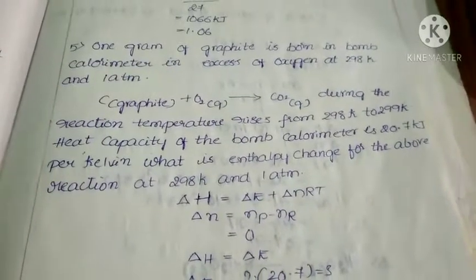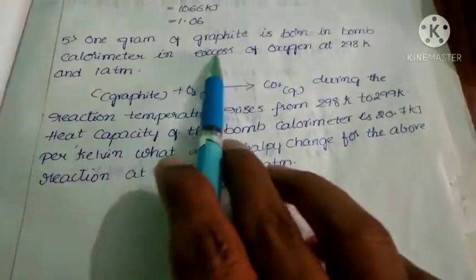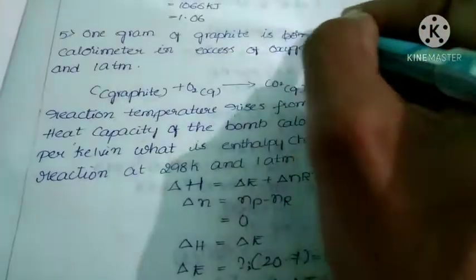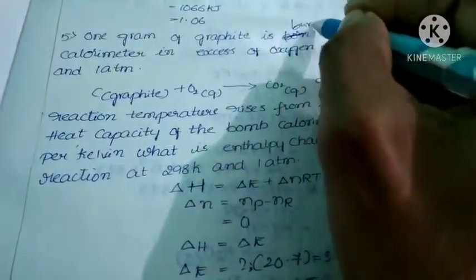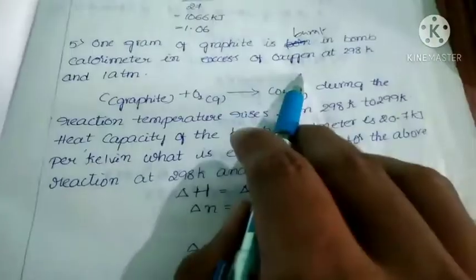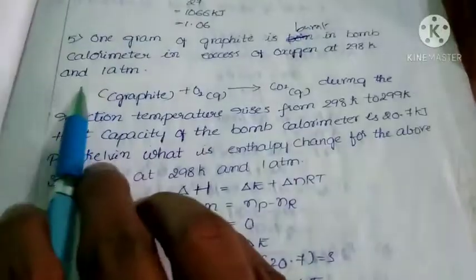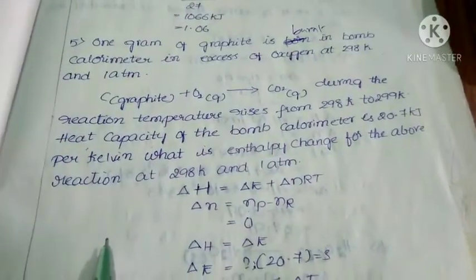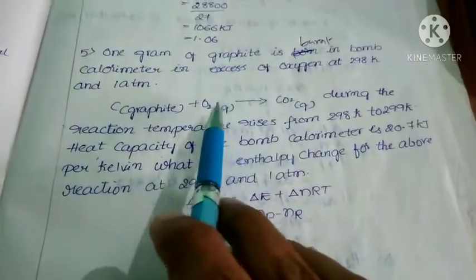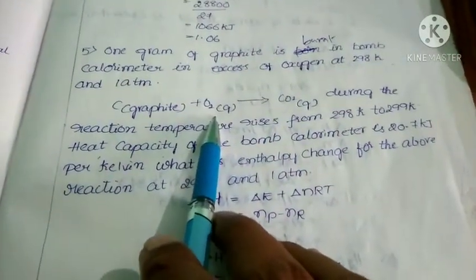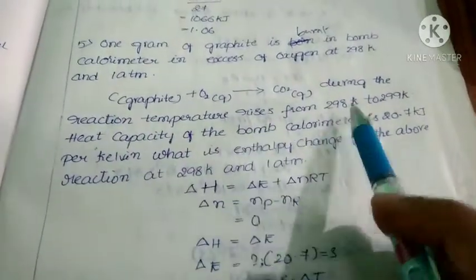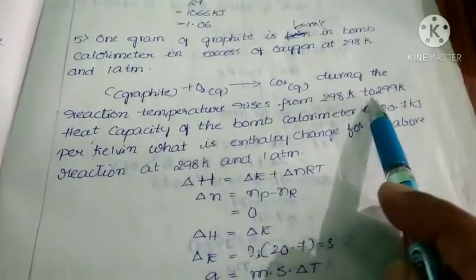There are some more problems. That is, 1 gram of graphite is burnt in a bomb calorimeter in excess of oxygen at 298 Kelvin and 1 atmosphere pressure. That means graphite means what? Carbon. Carbon undergoes combustion with excess of oxygen. Then we get CO2. During that reaction, temperature rises from 298 Kelvin to 299 Kelvin.